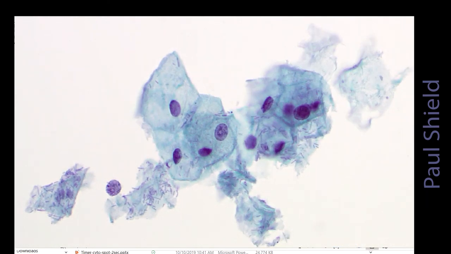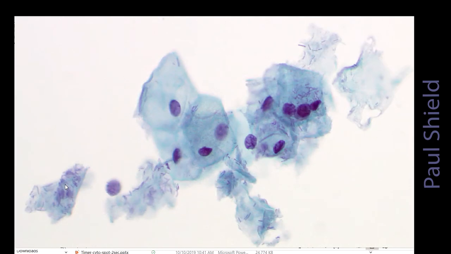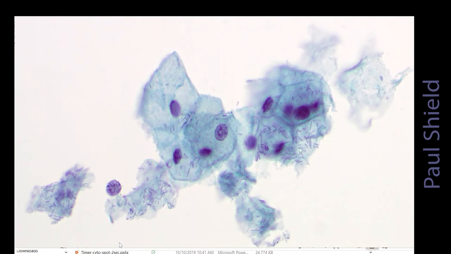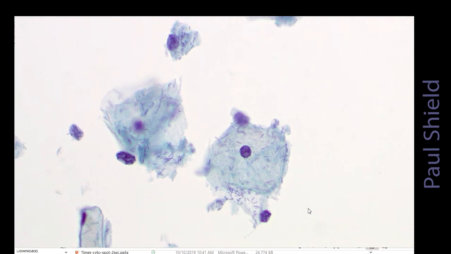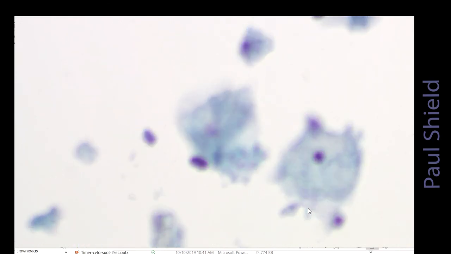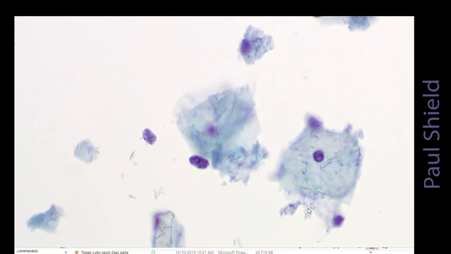And notice how there are bare nuclei like that, and this material, which is just fragments of broken down cytoplasm. Cells themselves often have a kind of ragged edge to them as they're being broken down. And there's a little yellow tinge to the cytoplasm here, that's glycogen. If your Pap stain's working well, you should get nice yellow coloration of glycogen.